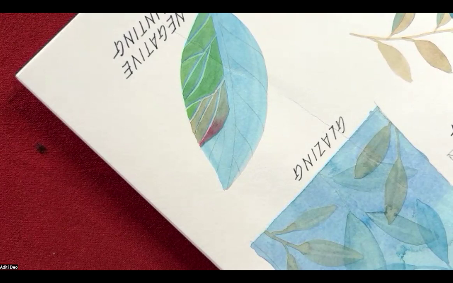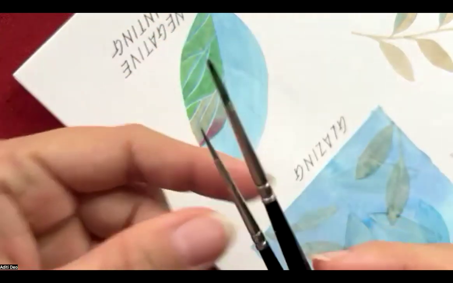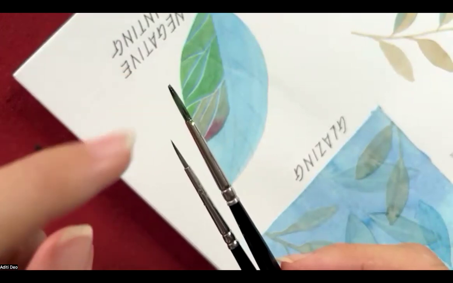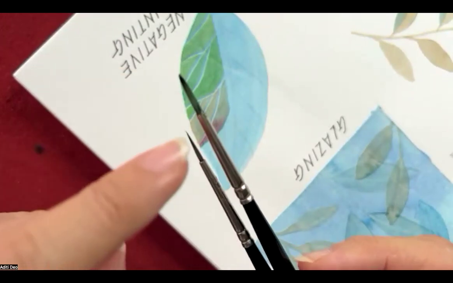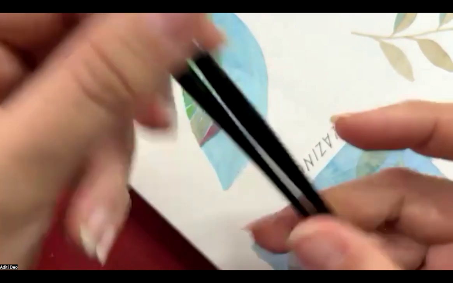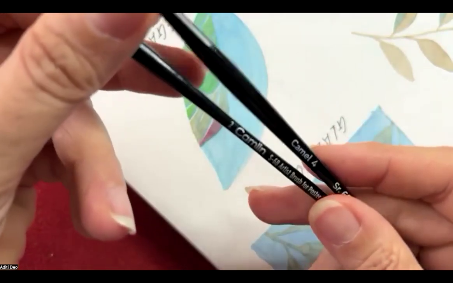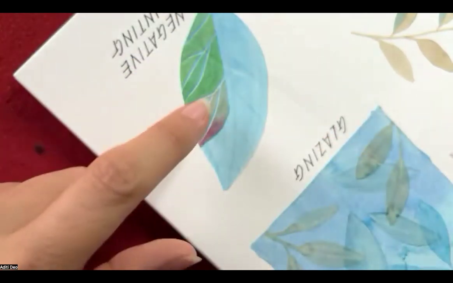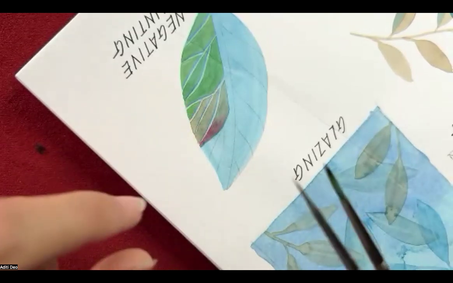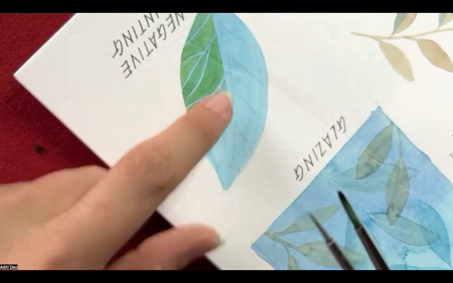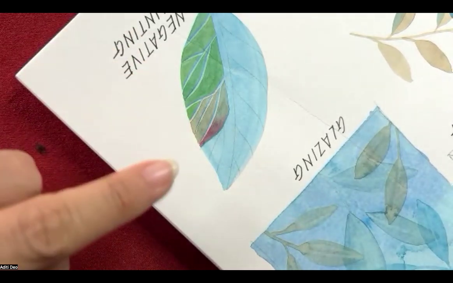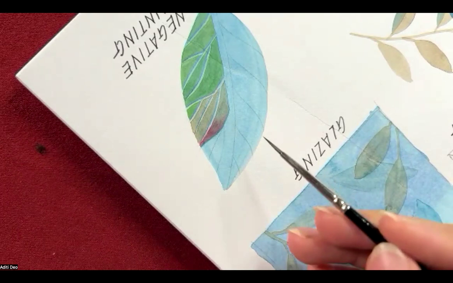So you'll notice I changed my brush from the number 4, thank you Judith, to a number 0 I think, or 2, sorry it was 2 and 4. So you can change the brush, like I said, in places where you have very fine edges or corners, go in with a thin brush.